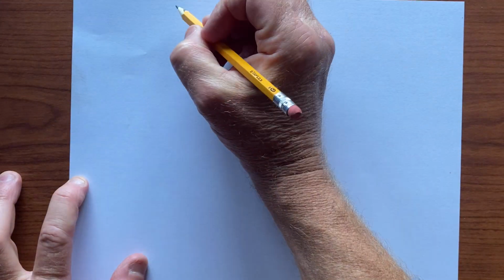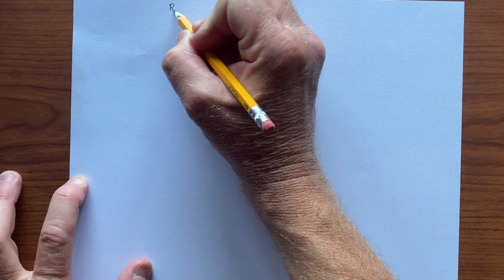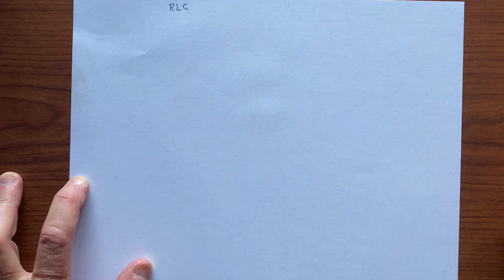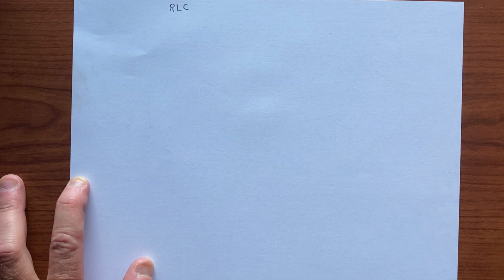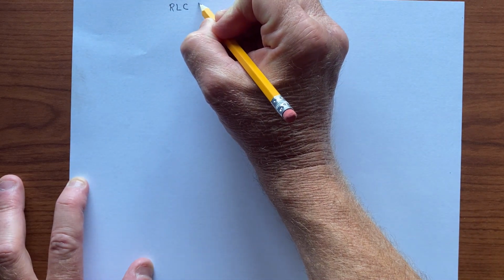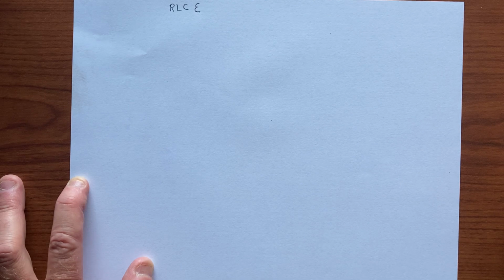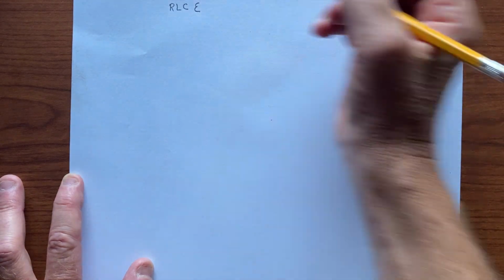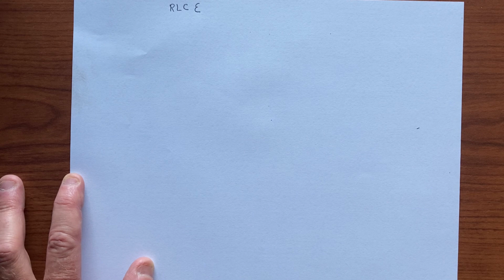Okay, say we have an RLC circuit, but we also include a power source or source of EMF that produces output at some frequency. And we want to ask the question, what is the frequency such that we get the maximum amplitude?